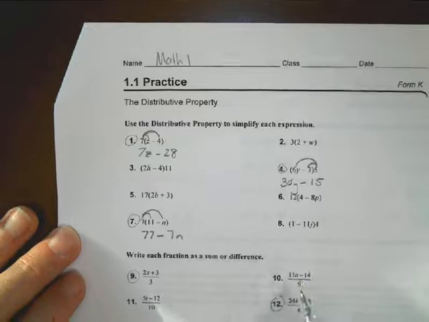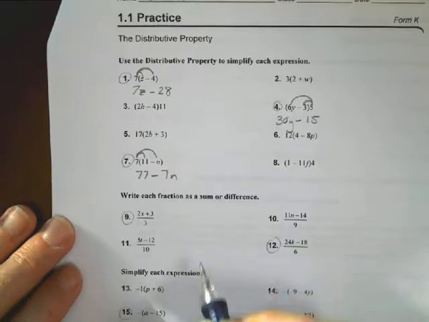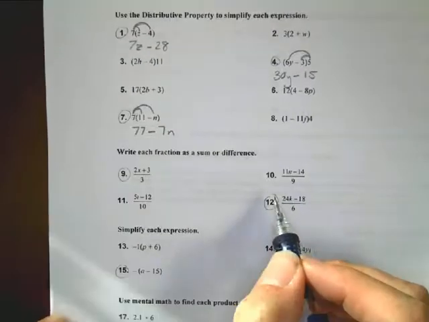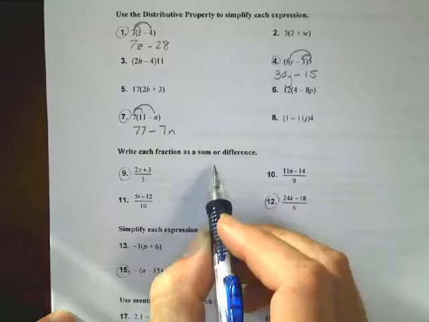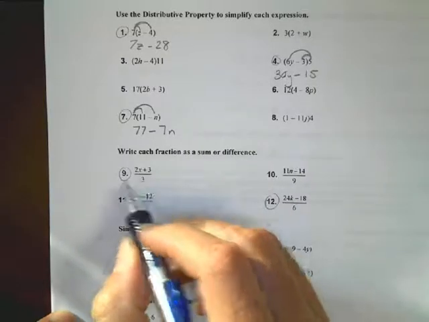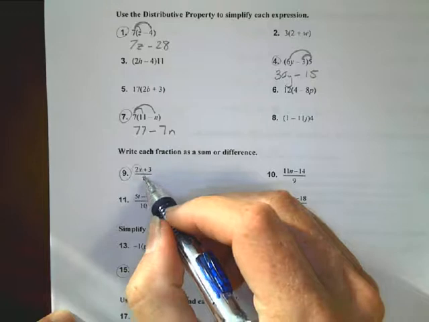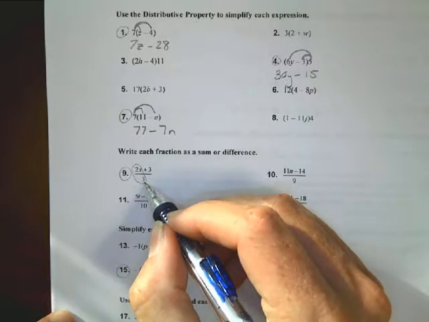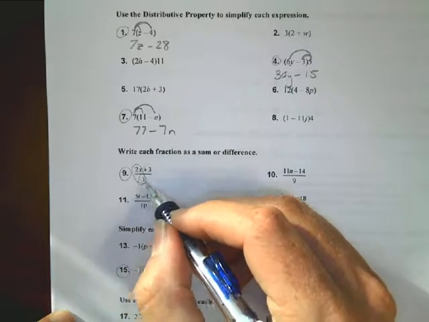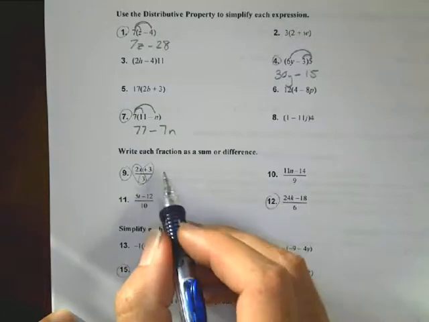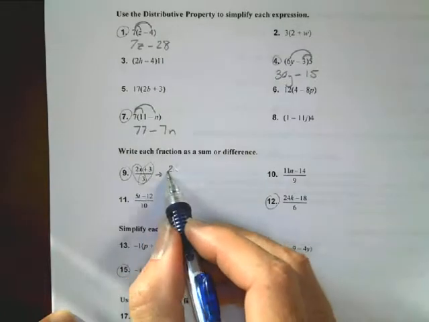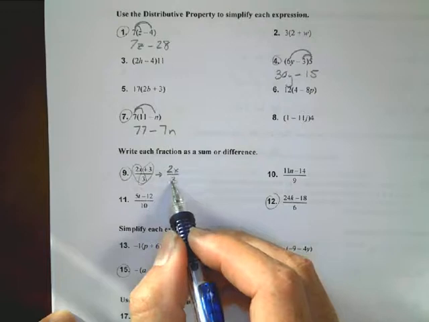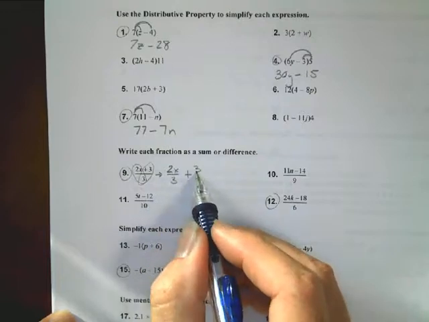So there's a couple samples of how you use the distributive property to simplify it. On this side, on numbers 9 through 12, we have some fractions. And what it's asking you in the fractions is to write it as a sum or a difference, which means we're going to break this apart a little bit. We're going to take this 3, and we're going to write it with that group, and we're going to make a group of that and a group of that. So essentially, we rewrite this as 2x over 3 plus 3 over 3.